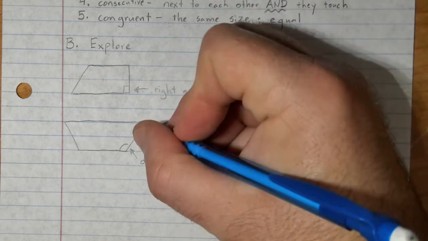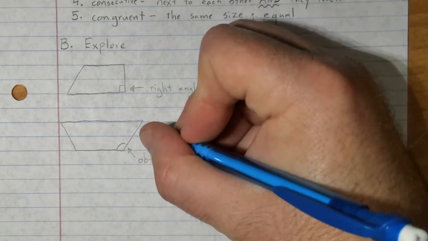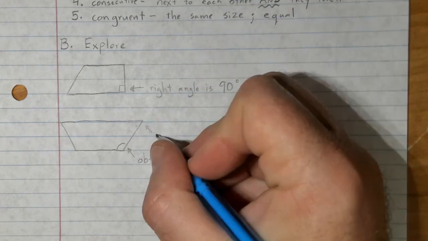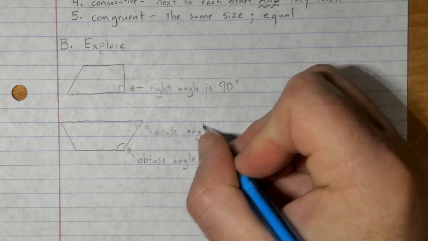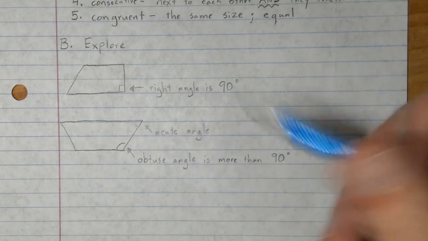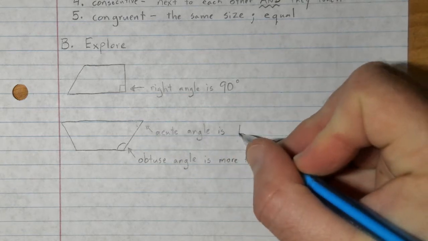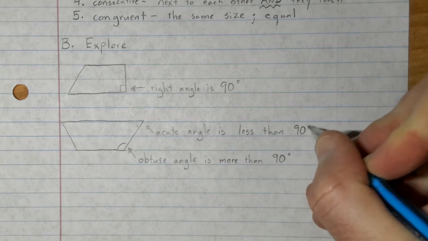And if we look up here, we've got a smaller angle. This is called an acute angle. Oh, it's cute. An acute angle. An acute angle is less than 90 degrees.